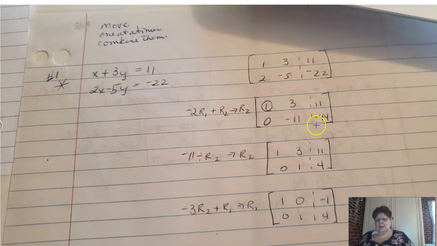Okay, once you get that done, then you've got your 1 and your 0 here. The next thing you need to do is try and make that into a 1. So I'm going to divide row 2 by negative 11 and put it back in row 2. Well, 0 divided by anything is 0, so that doesn't change. Negative 11 divided by negative 11 is 1, and negative 44 divided by negative 11 is 4. So that's how that gets changed into a 1 right here.